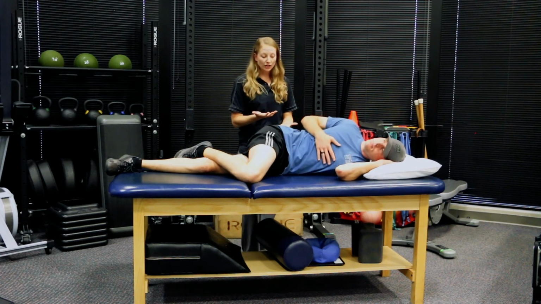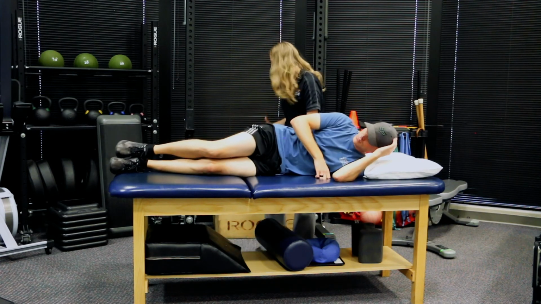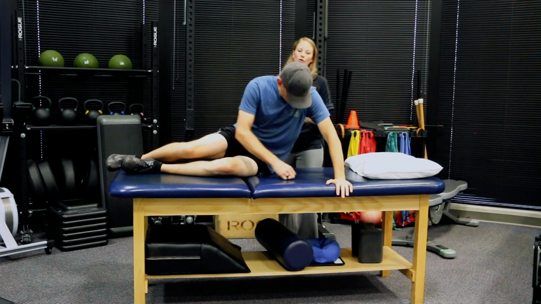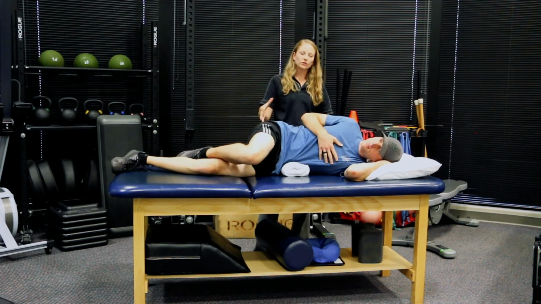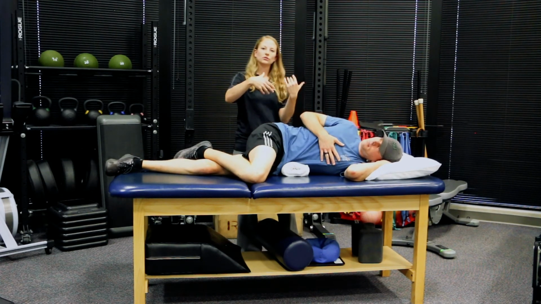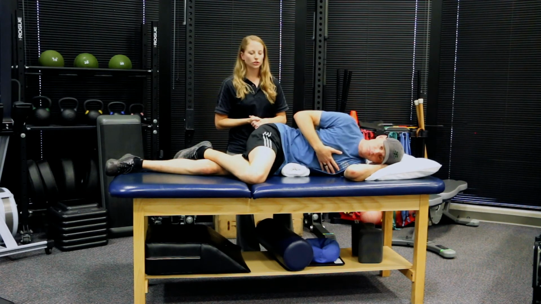If you want a progression of this exercise, what we can do is add a towel roll or a bolster under the waist. What this does is start you in a little bit of a stretch. So as you rotate, you're getting a little bit more range of motion.